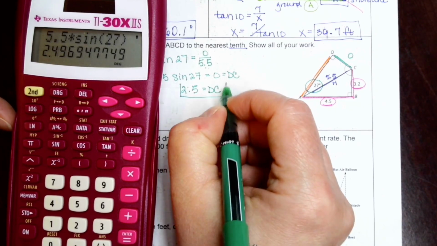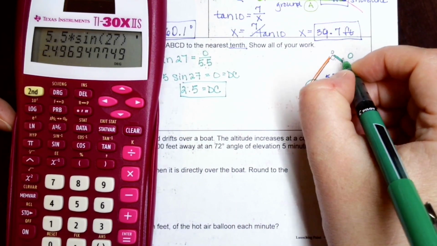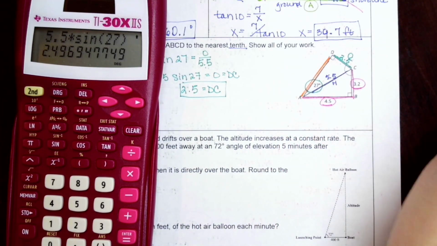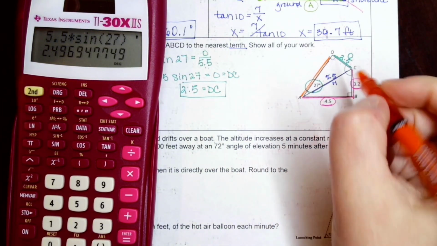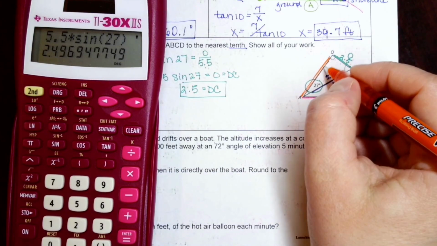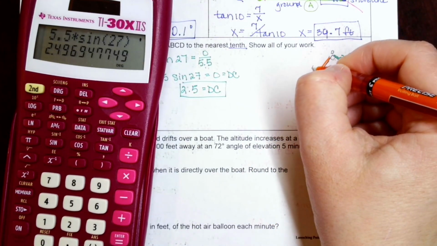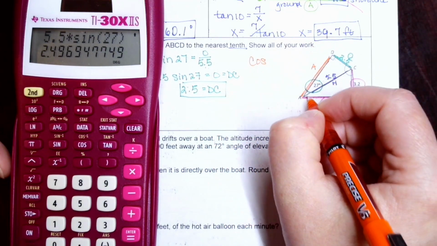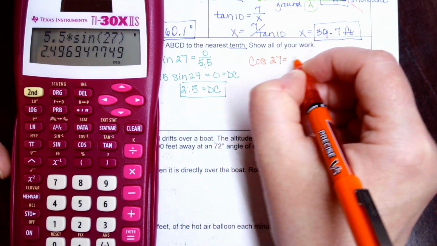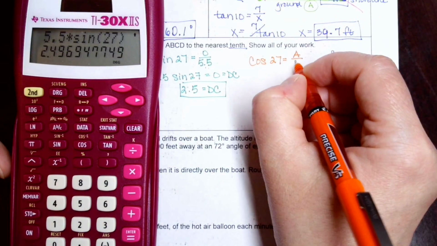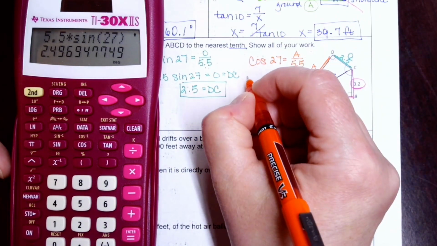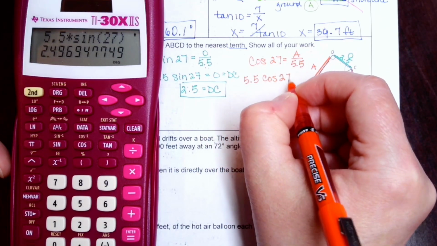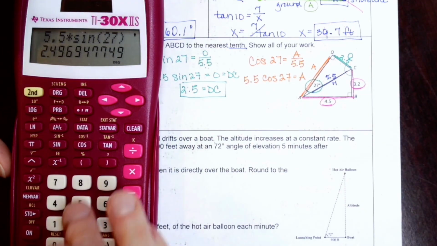Now this piece I am going to need, 2.5. I am going to need that to be part of my perimeter. All right, then I'm looking at the other one. Again, this side actually touches the 27. That's going to be adjacent. So this is going to be a cosine. So cosine of 27 is equal to the adjacent over the hypotenuse. So again, we're going to multiply. So 5.5 times cosine of 27 is equal to the adjacent side.